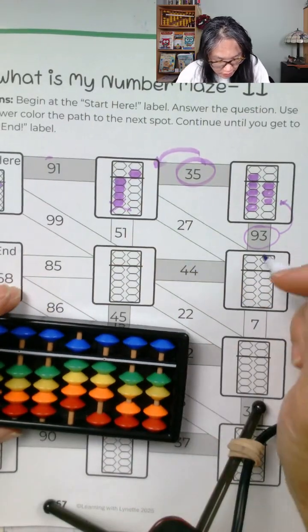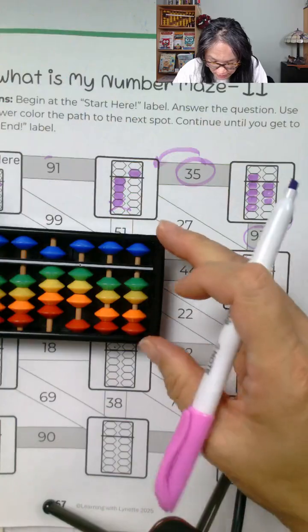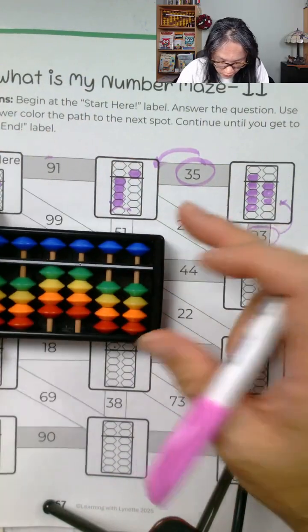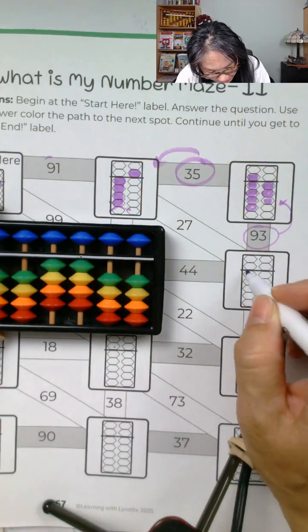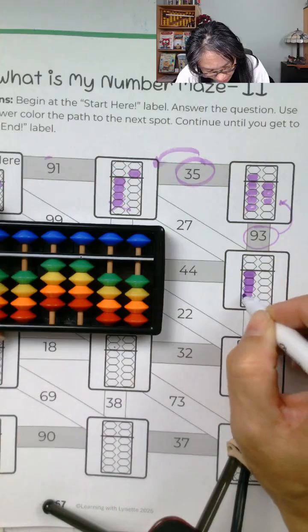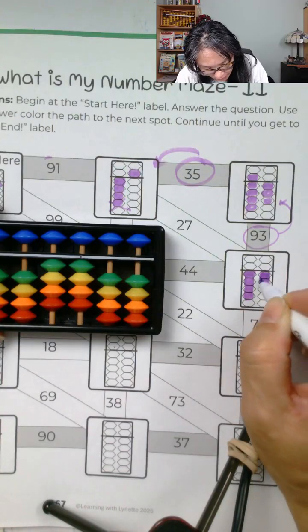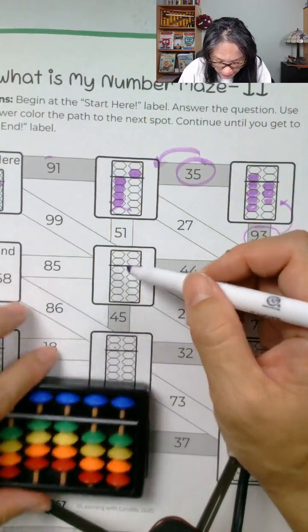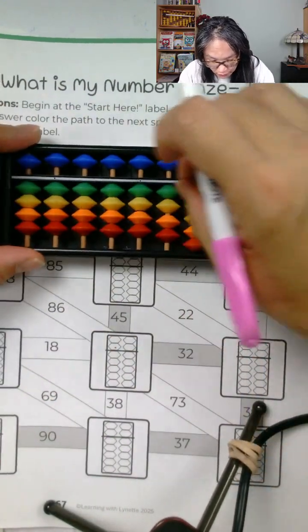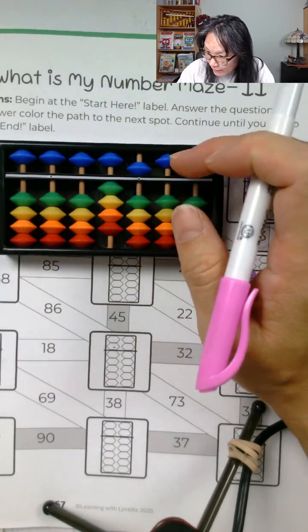So I have this path that takes me to this box, and then in this box I have to look over here to color in the abacus. So this is 44, so I have a 4 and a 4. This is my 10s and this is my 1s. So we have our 10s, which is 40: 1, 2, 3, 4, and then 4: 1, 2, 3, 4. Takes me to here. Then we look at 45. So 45 looks like this, 40 and 5.